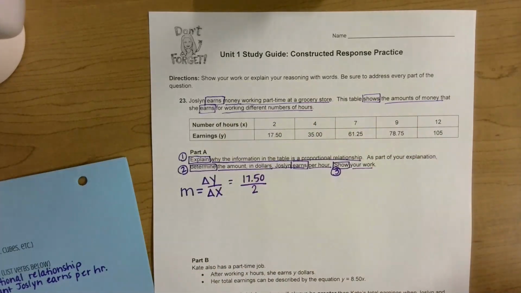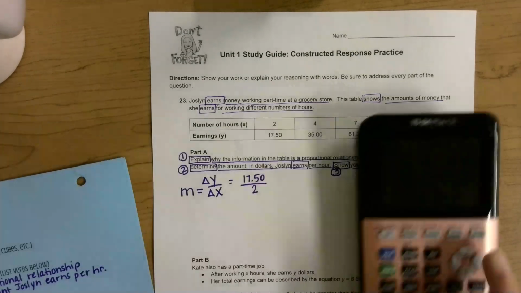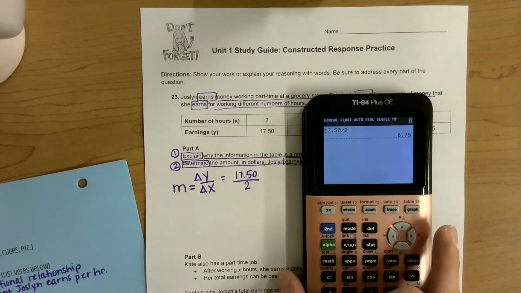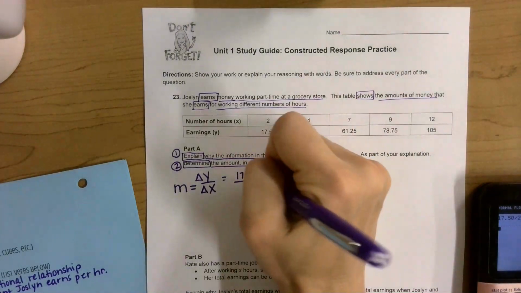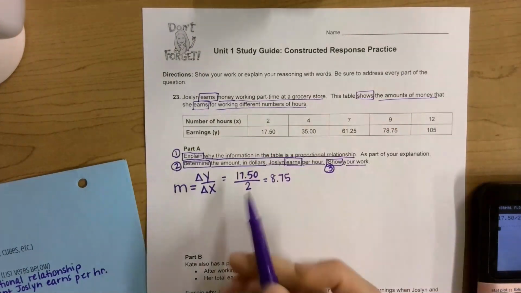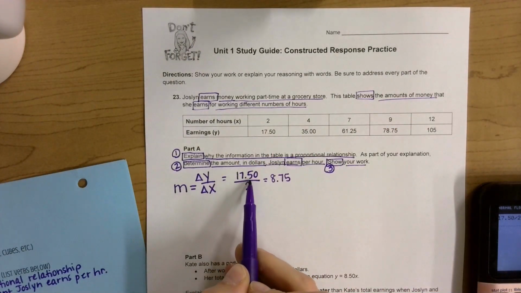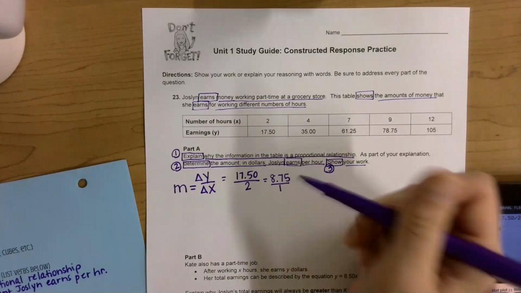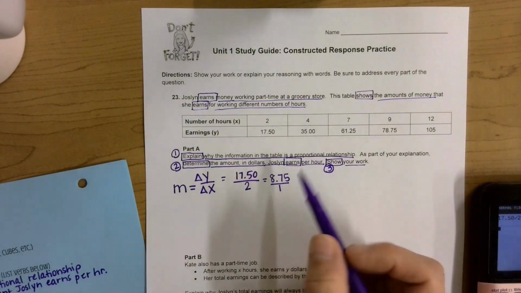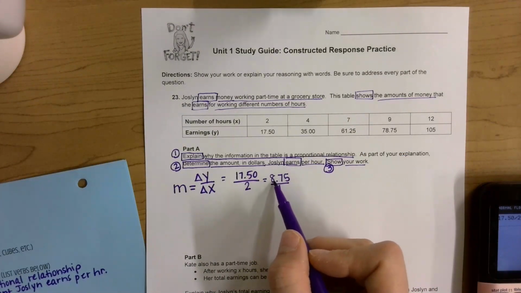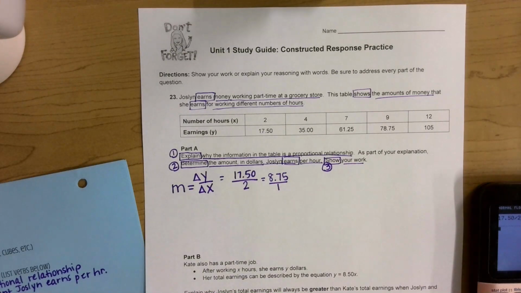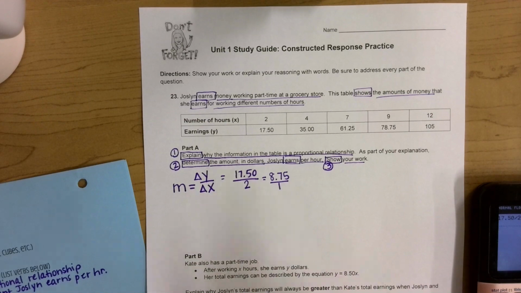So if I create a ratio, I would do 17.50 over 2. And then I would divide that, and that would give me 8.75. So if for 2 hours she's earning $17.50, then for 1 hour, remember, any number is always over 1 if it's given on its own. So that's $8.75 per hour.